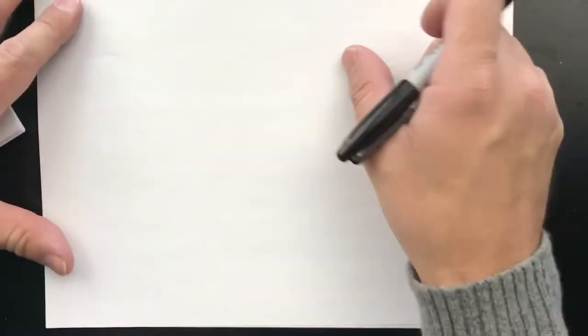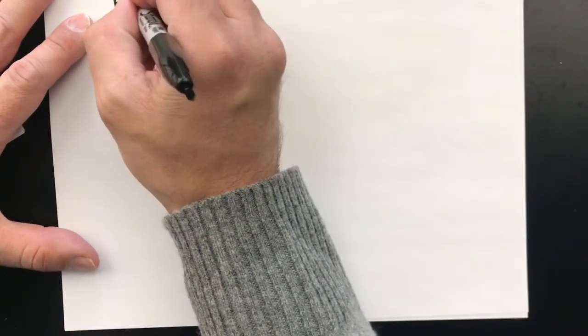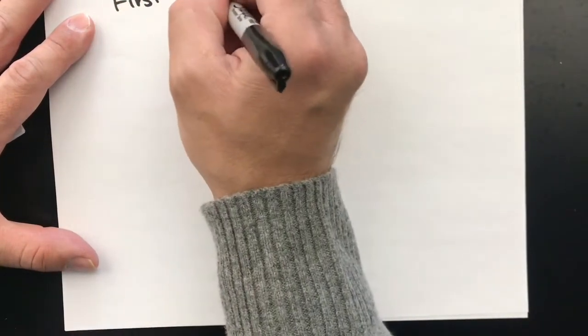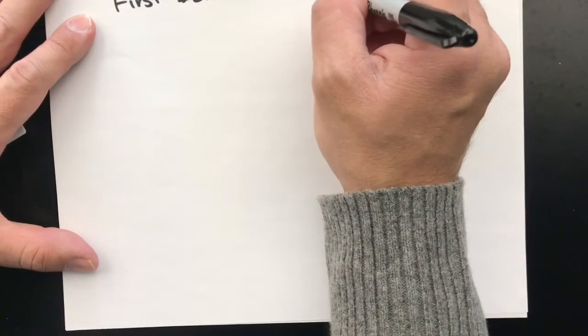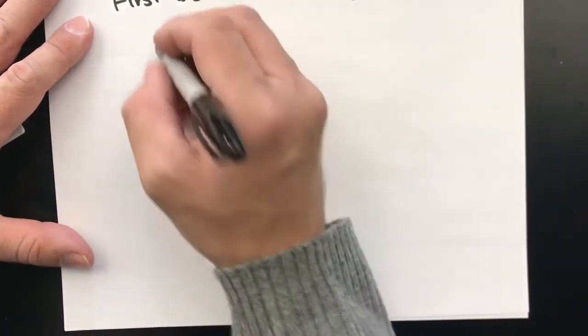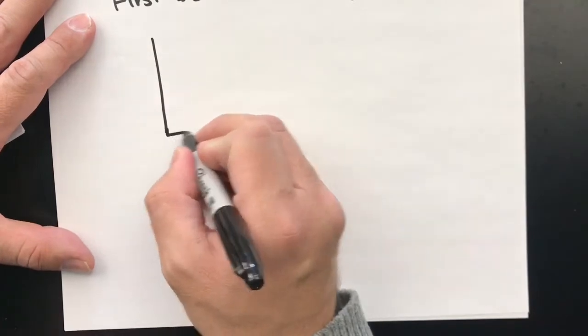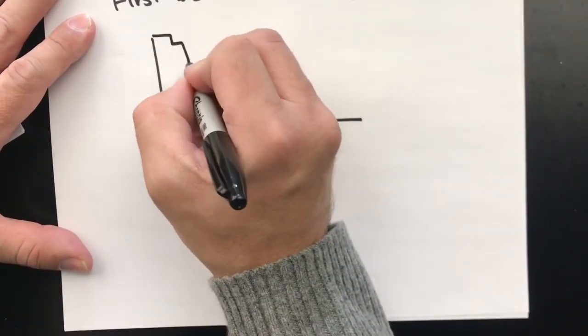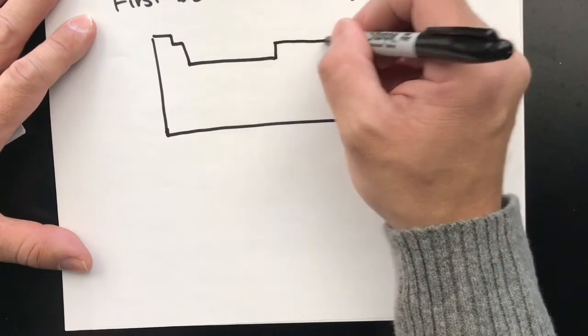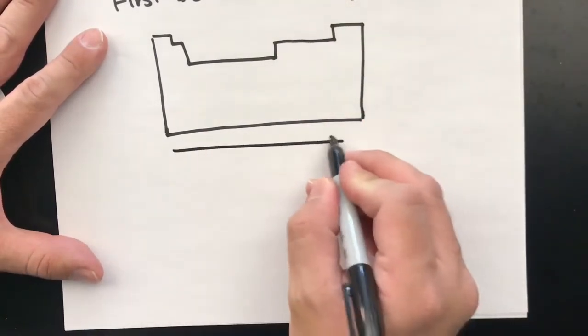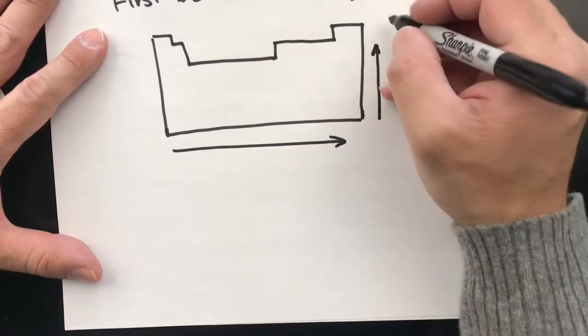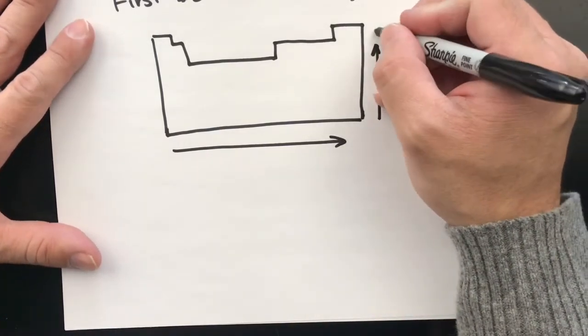all right? We're going to use these most probable distance diagrams to explain a phenomenon known as first ionization energy. The first ionization energy is the amount of energy needed to remove the most easily removed electron from an atom, all right? And if we look at the periodic table, there is a distinct pattern to the way that ionization energies work. We're going to see that as we go to the right on the periodic table and up on the periodic table, generally speaking, ionization energy is going to increase, all right?